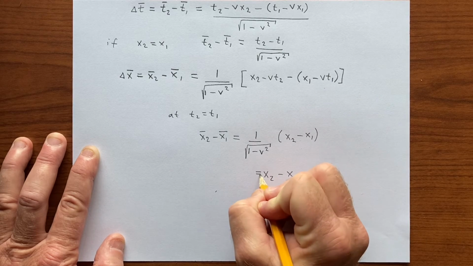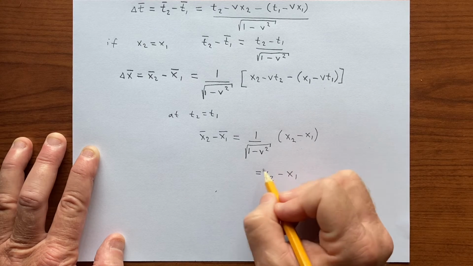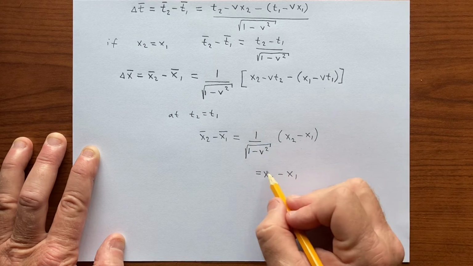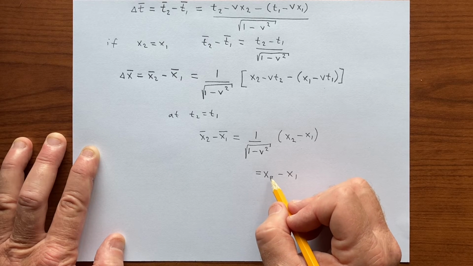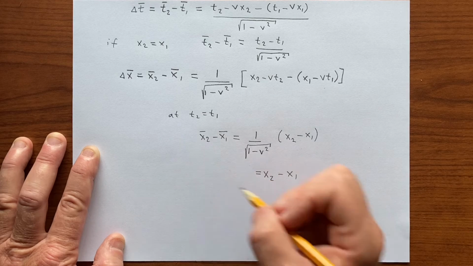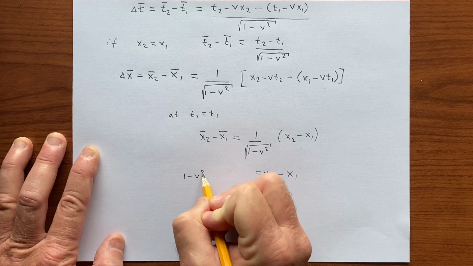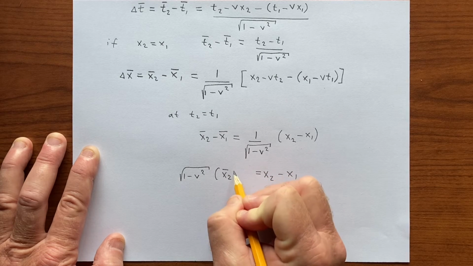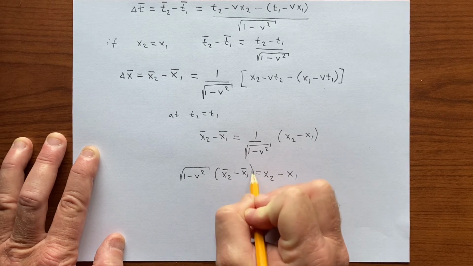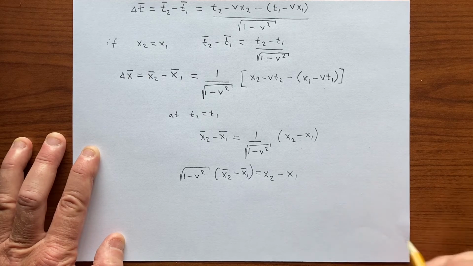And so the length from the perspective of the observer that sees the rod or object moving in the x direction, we have the square root of 1 minus v squared times x2 bar minus x1 bar. Right, that's the length contraction expression.